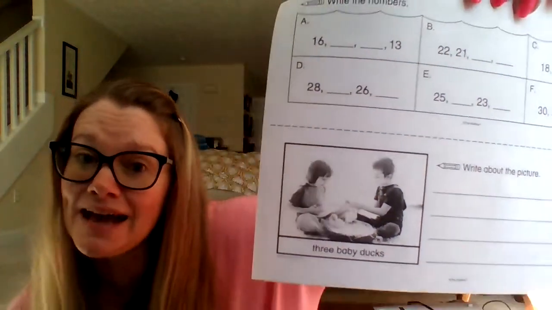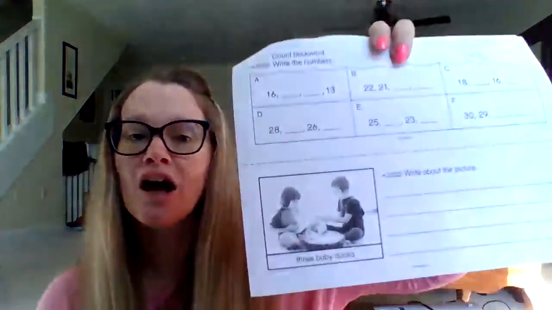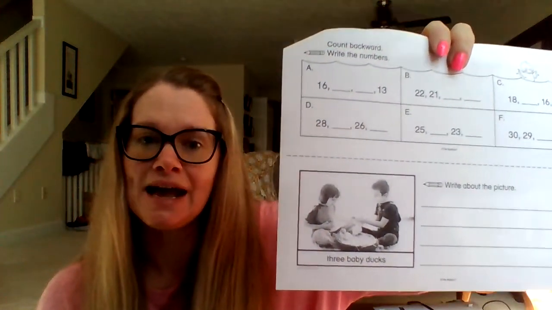And down here, it's a boy and a girl, and they're playing with some baby ducks because some birds are starting to hatch right about now in the spring. So your job is to write about the baby ducks, or it says 3 baby ducks actually. So you can say the boy and the girl have 3 baby ducks. You could say the 3 baby ducks hatched. You could say the baby ducks are cute and fluffy. You kind of decide, but you do need to write a complete sentence. Do not forget your punctuation at the end, and try to use lowercase letters except for the first letter in your sentence. Okay? All right, so that is something you have for language arts.